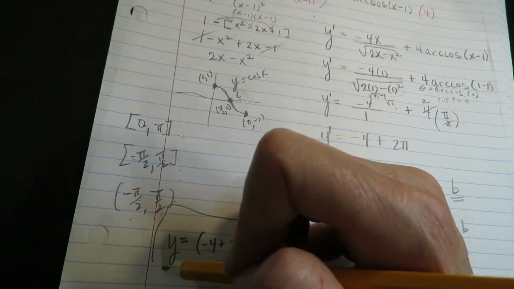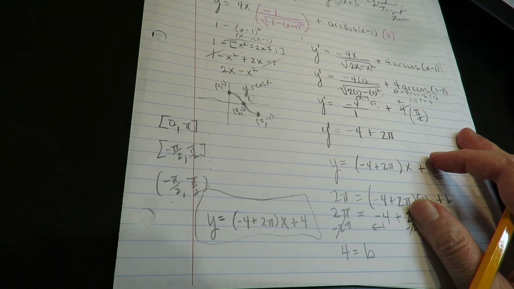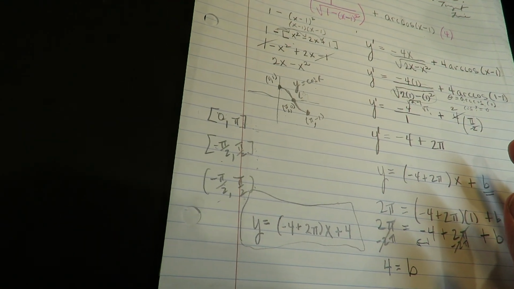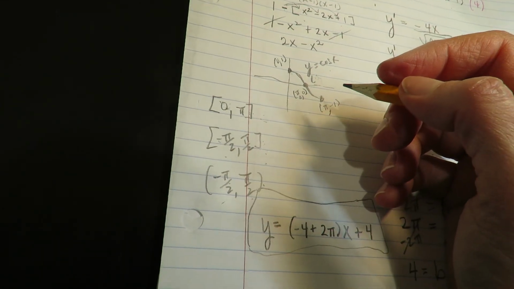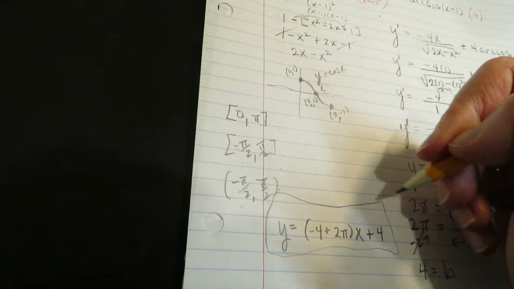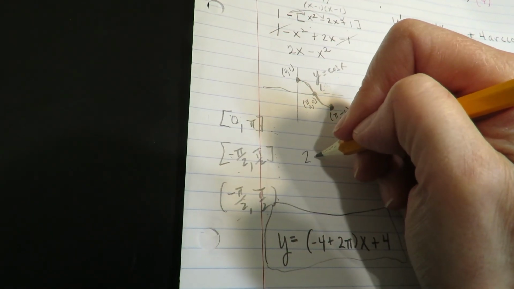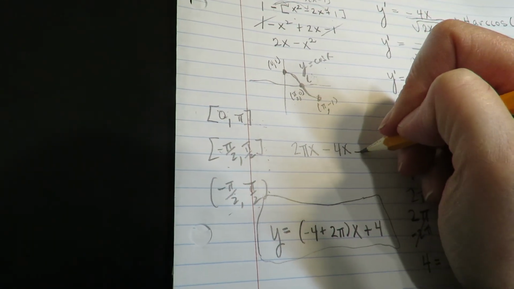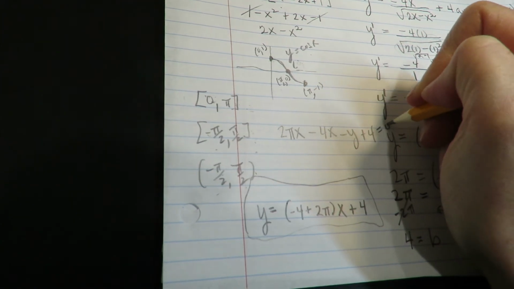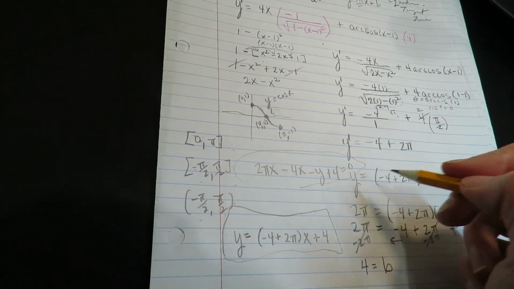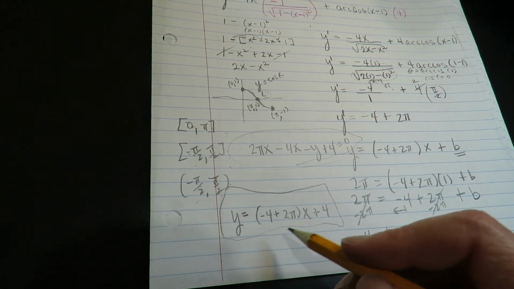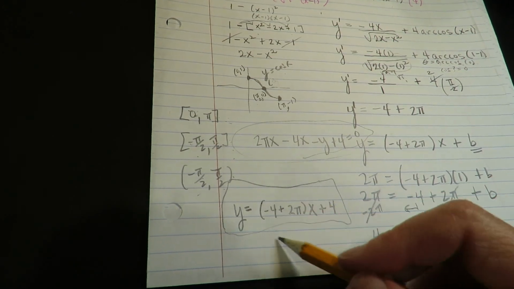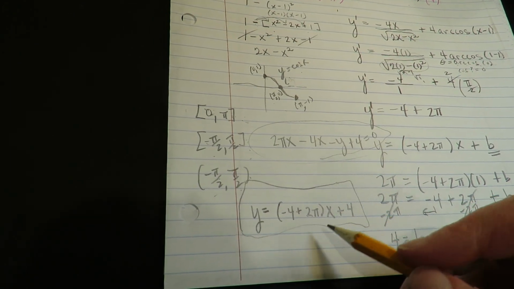Now remember, the book, because it just loves manipulating answers, may write this in a totally different form. They could, for instance, write this as 2 pi x minus 4x minus y plus 4 equals 0. Okay, they can have all sorts of fun with this, right? So I want you guys to check your answers, but if sometimes I give you an answer and it doesn't quite match the book, it's just that they're formatting it differently than I am, okay?